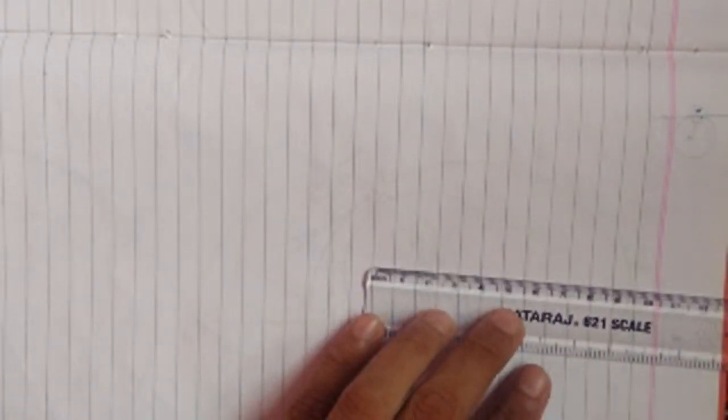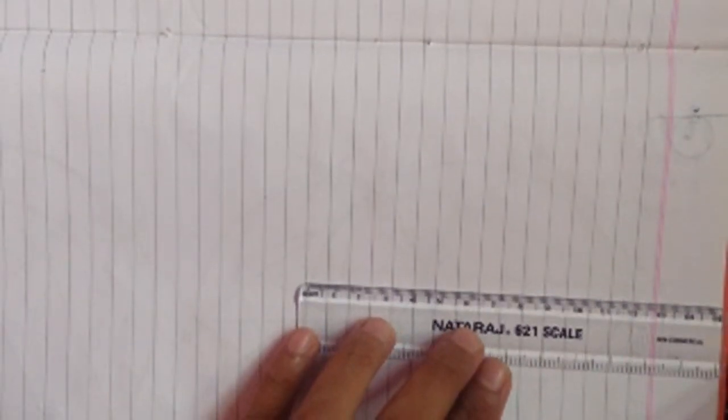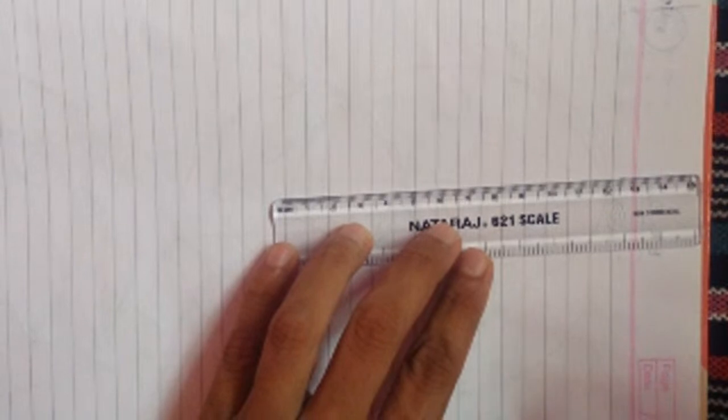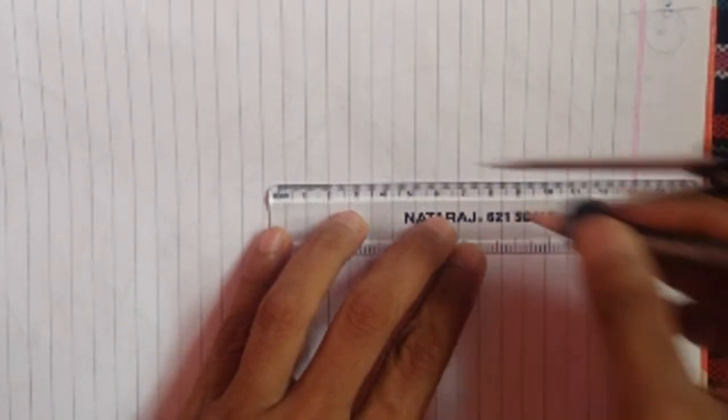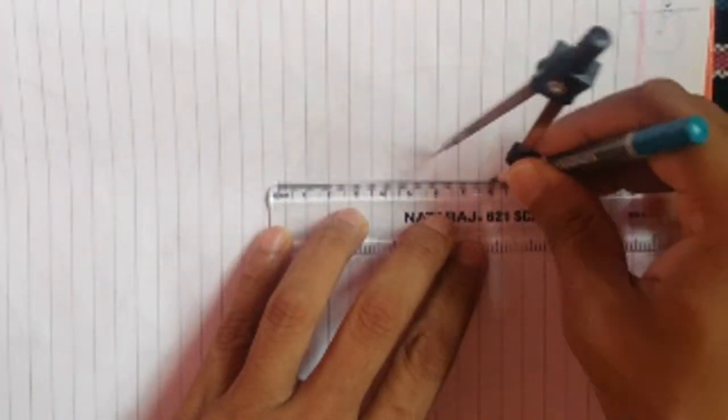Okay, I will turn this notebook. Draw a line segment of length 8 centimeter. I'll call this OA.